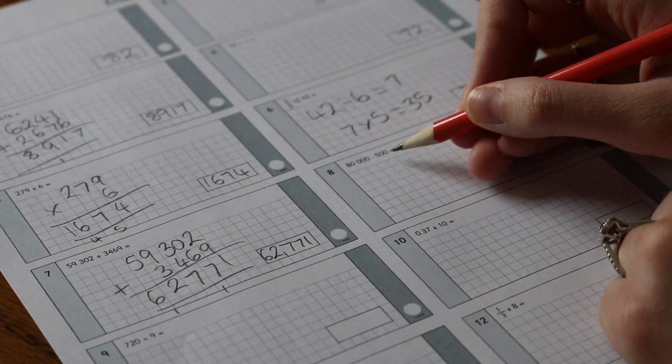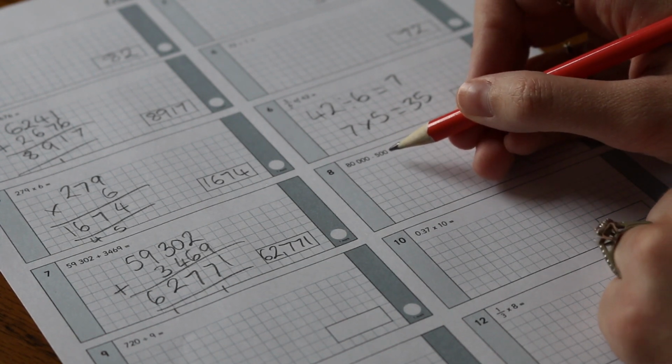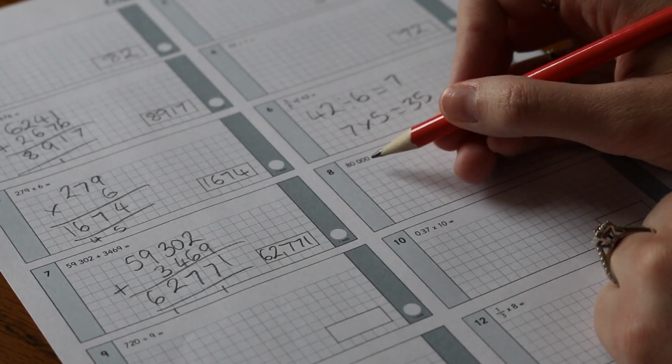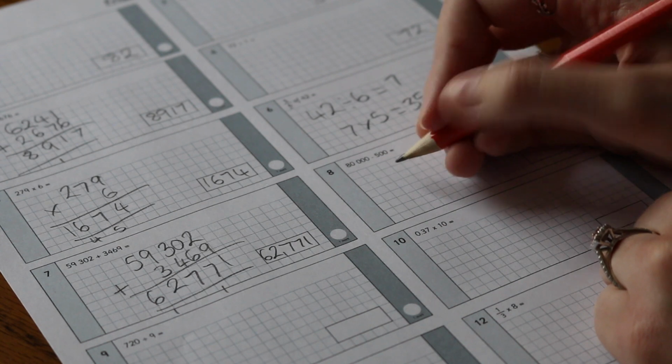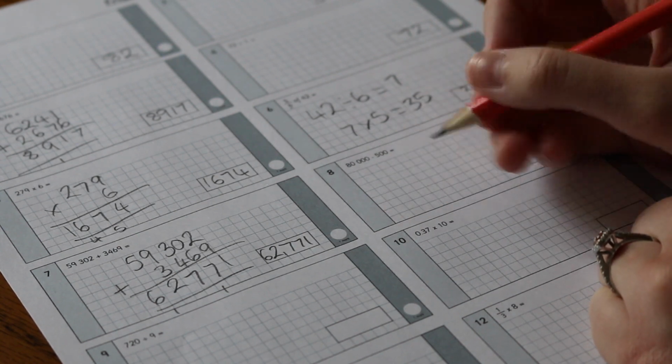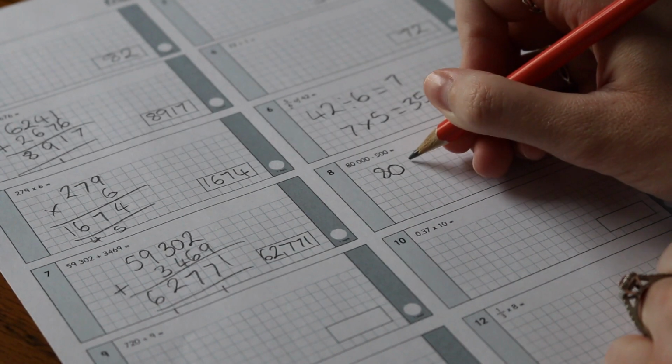Next one is 80,000 take away 500. Now some of you will be able to do this in your heads because 500 is half of 1,000, and if we were to take 1,000 away from 80,000 we'd have 79,000, so take away half of that and we'd have 79,500, but we'll just check using the formal written method.